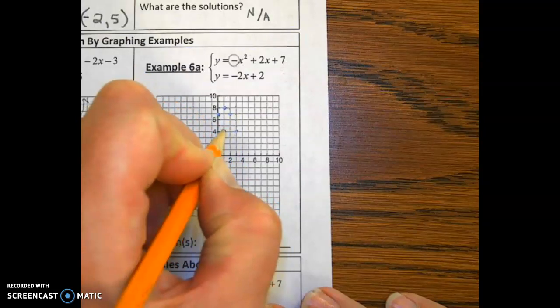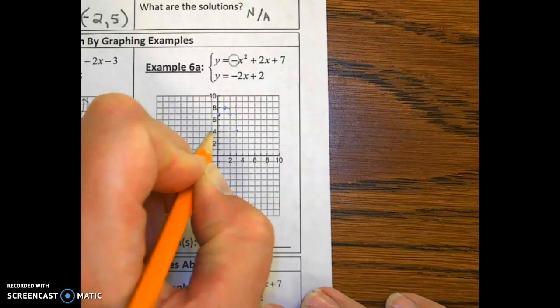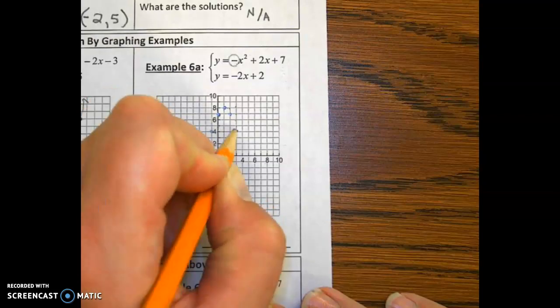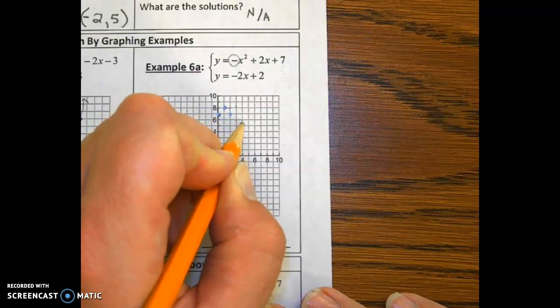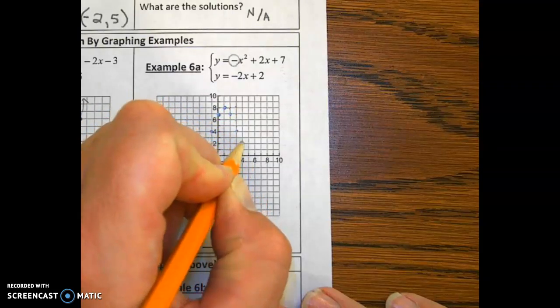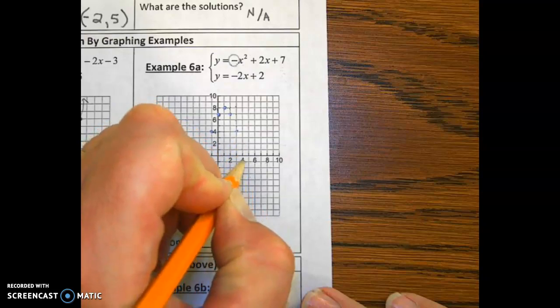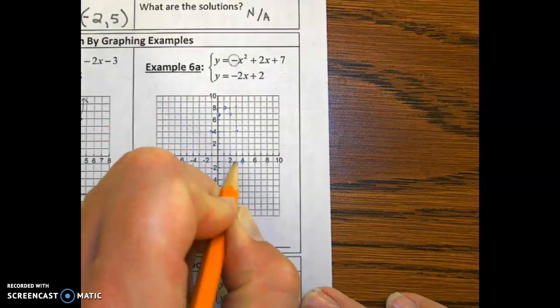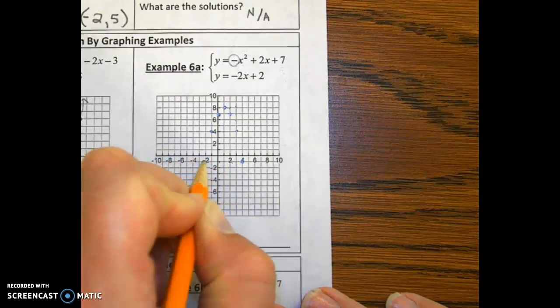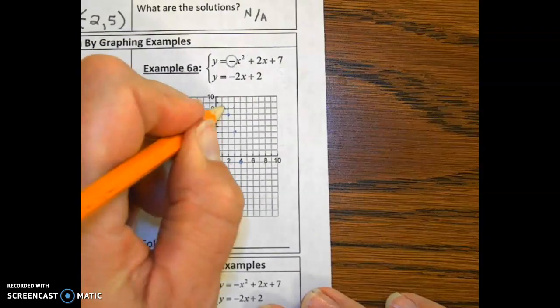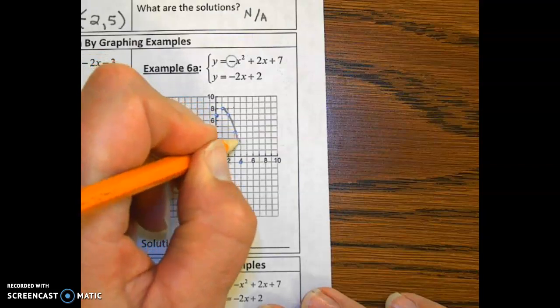Go to that axis of symmetry and count the same number on the other side. Over 3, down 9. Go to that axis of symmetry. 1, 2, 3, 1, 2, 3. Looks like we could probably get another dot here, but we'll see.